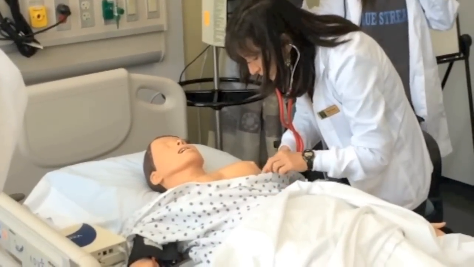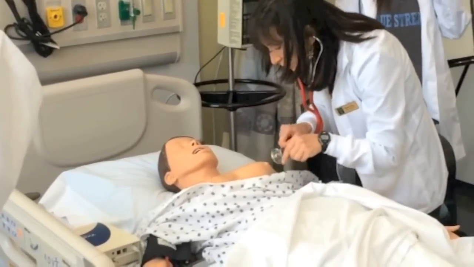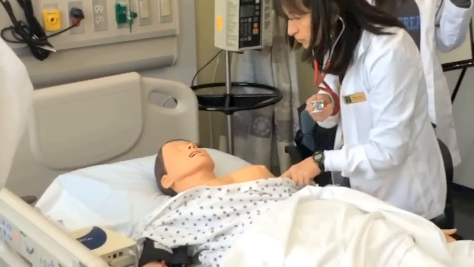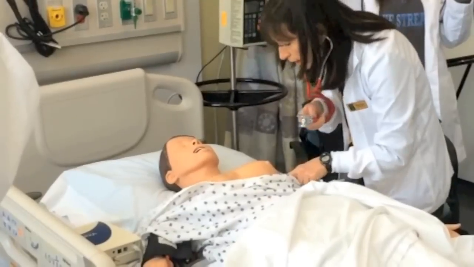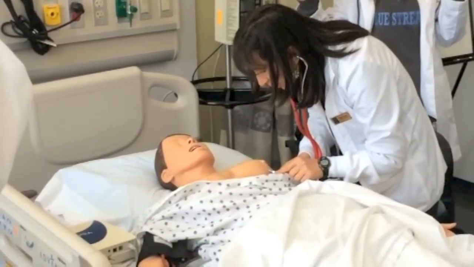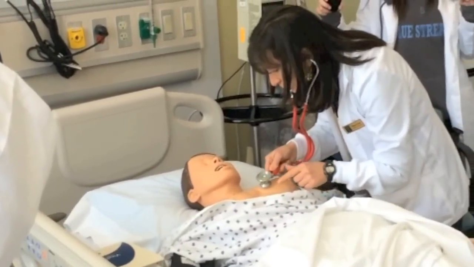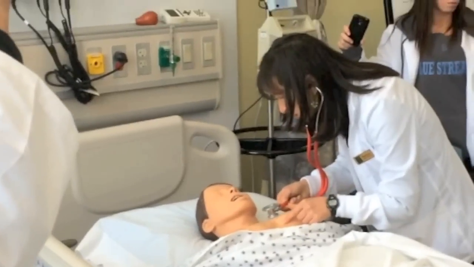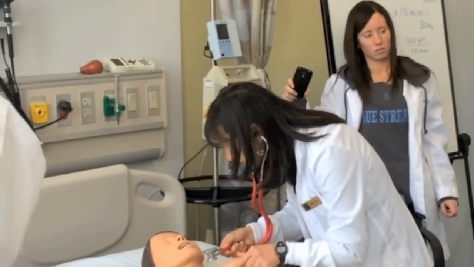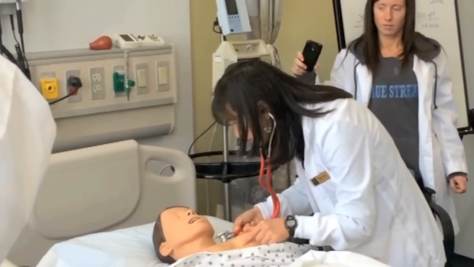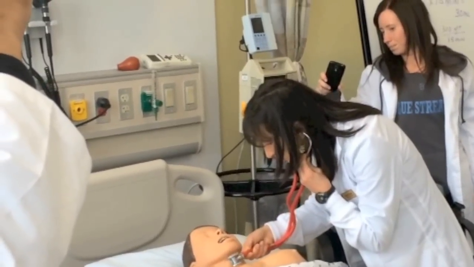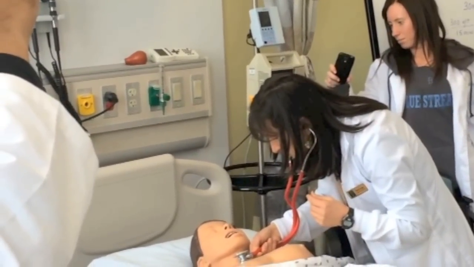So I have my minute, and I can flip it to the bell, and this is where I'm hearing S1 the loudest. Flip it to my bell, go back over. I'm going to add a spot there if you're listening for murmurs. And up here at the base is where I'm hearing S2 the loudest.